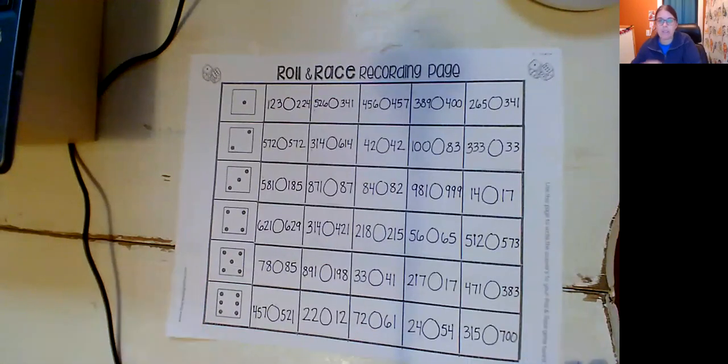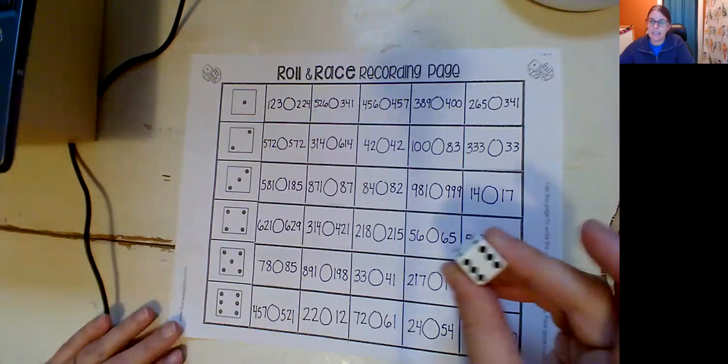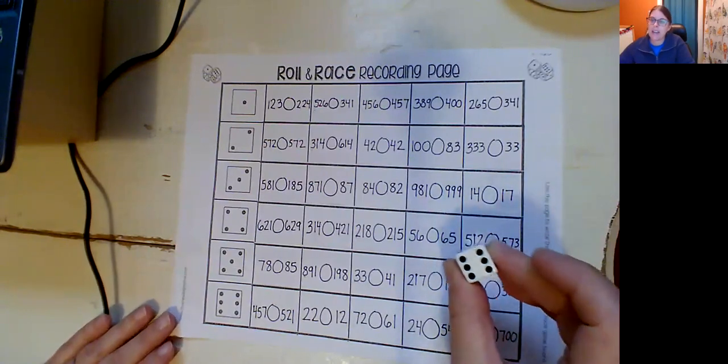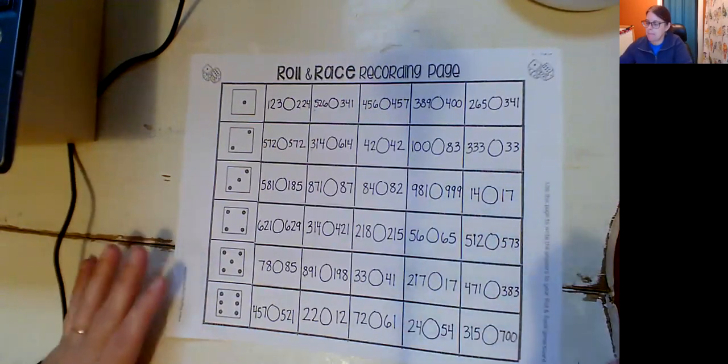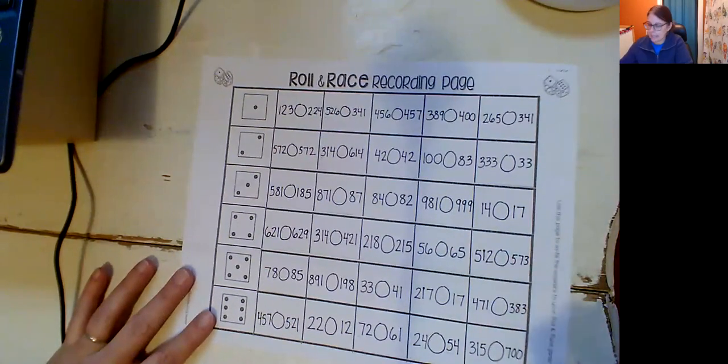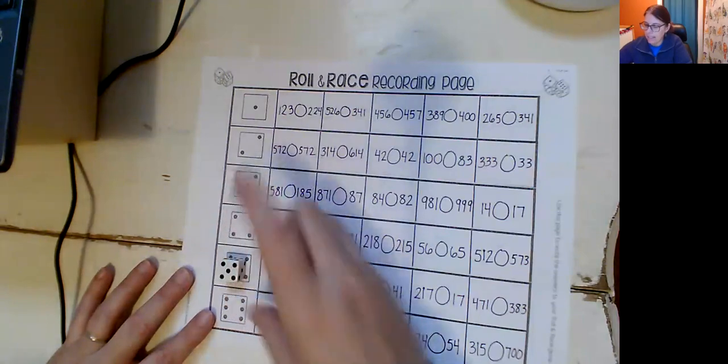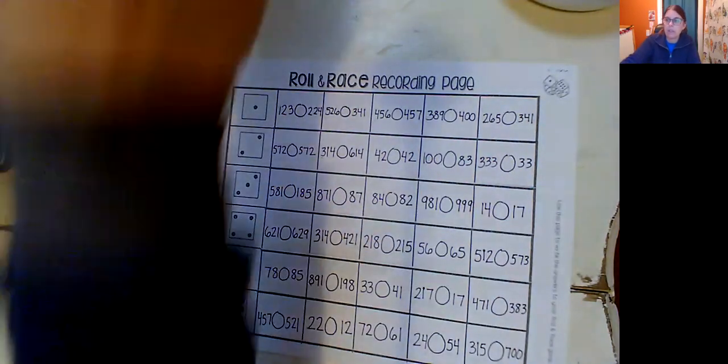So here's my roll and race sheet. And you need a die. And so remember, one is called a die and more than one is called dice, kind of like more than one mouse is called mice. Okay, so roll it. Okay, I got a 5. I like to put it there, so it just reminds me what row to go to.